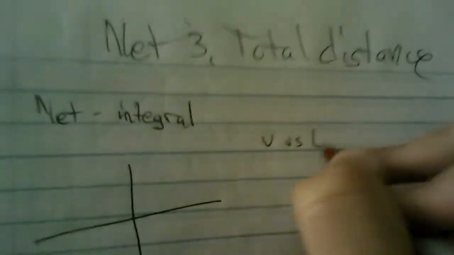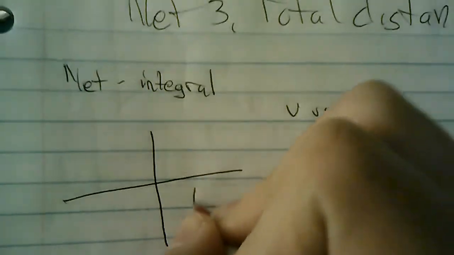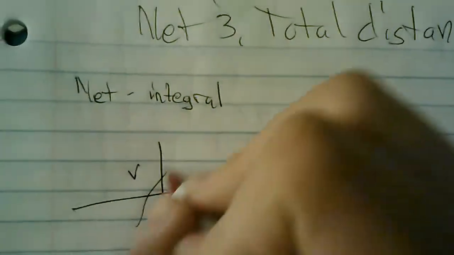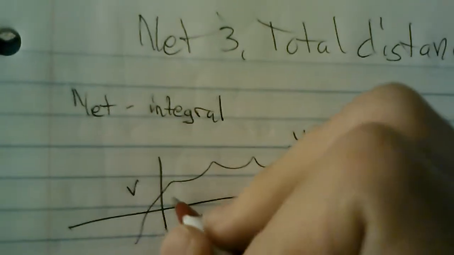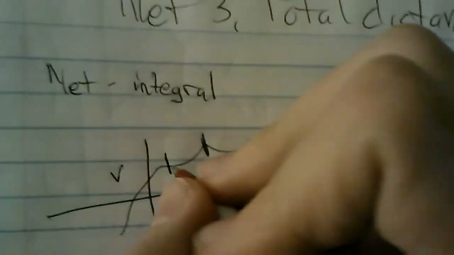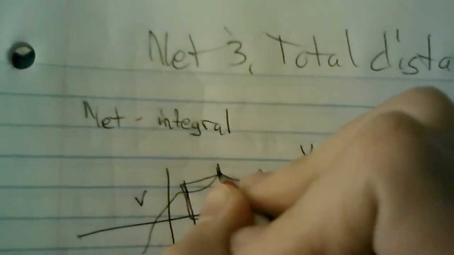So let's say we have a v versus t graph. We've got t on this axis and v on this axis, right? So let's say we have a function like that, and we want to find the integral from 2 to, let's just say, 6. I guess it could just be a to b. But it's roughly this kind of rectangle right here, right?